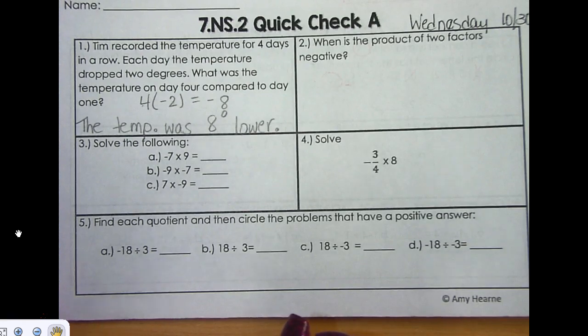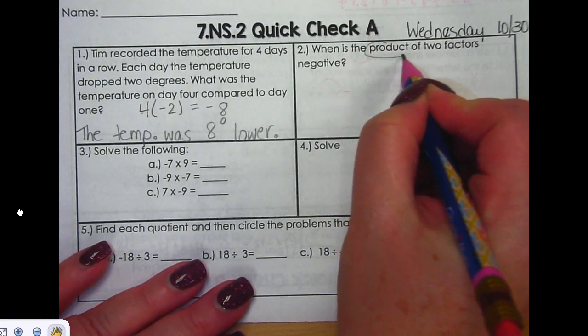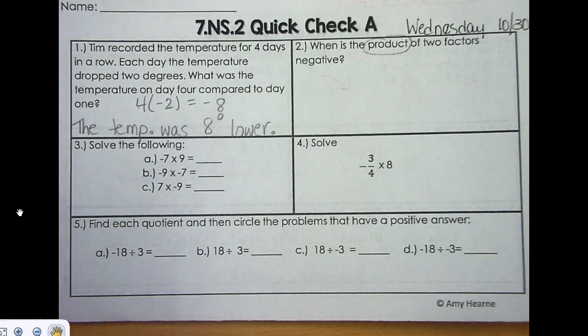When is the product of 2 factors negative? So we've got some vocabulary here that we need to understand. What's the word that we need to understand in there to help us out, Mackenzie? Product. Product is the answer of what kind of problem? Multiplication. So when is the answer to a multiplication problem negative? We're only talking about 2 factors. So when is it negative, Mackenzie?